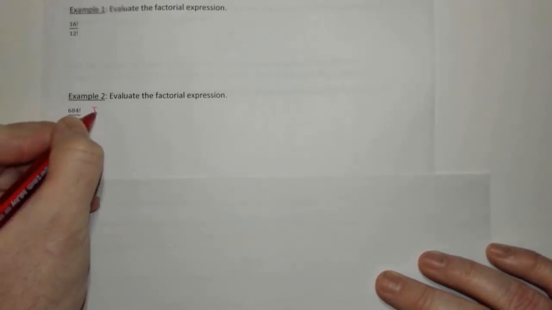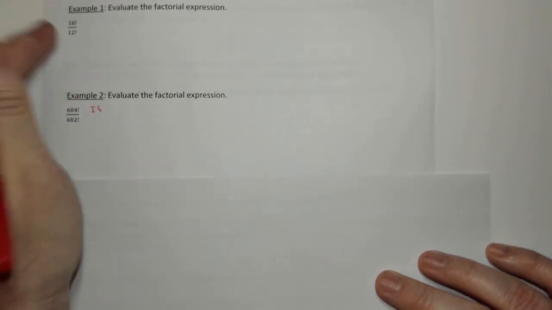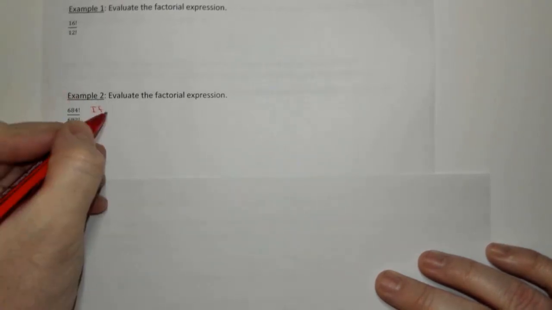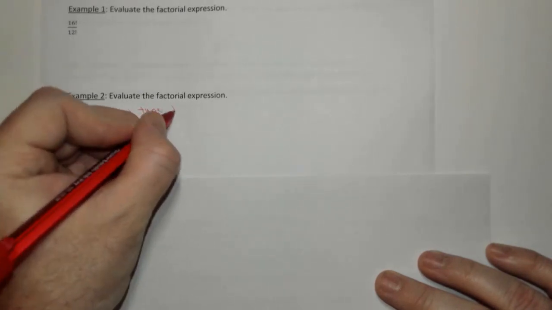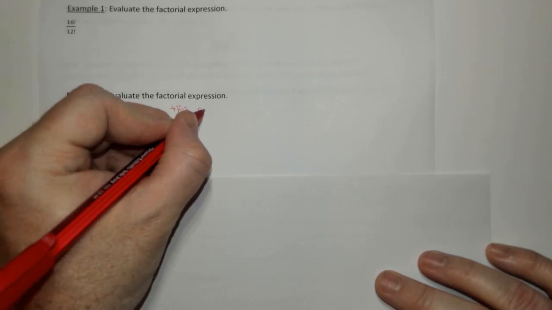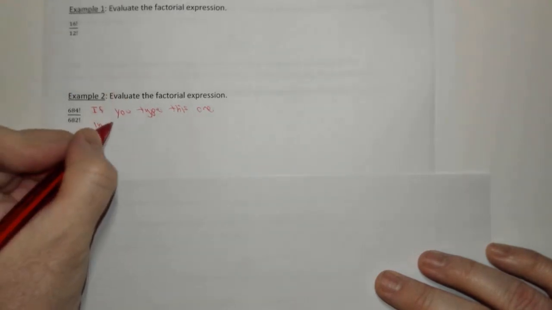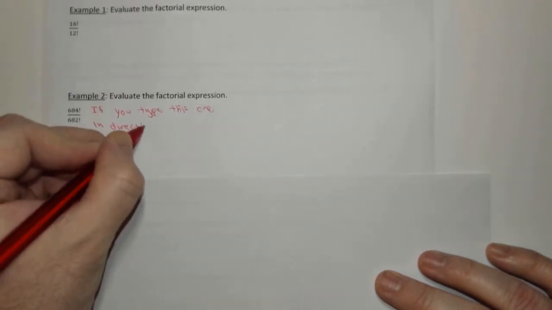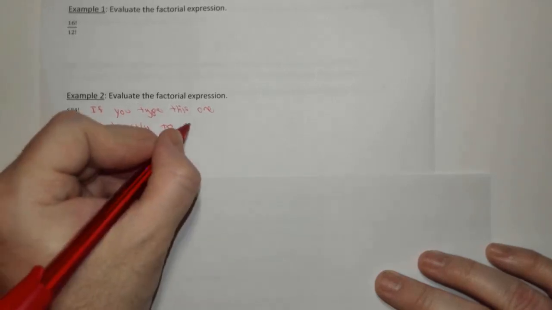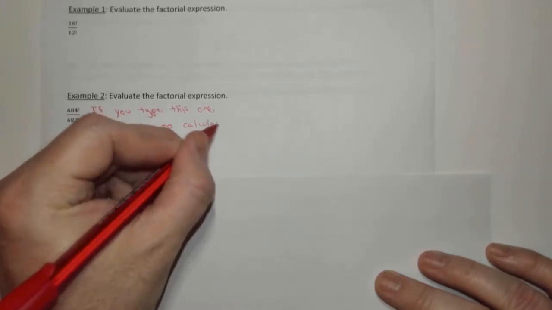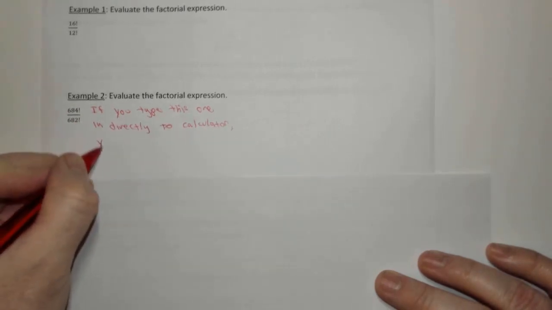And I'm going to kind of work these interchangeably, so I'll work the first one first, but just to mention this, if you type this second one into the calculator, you get an overflow error.